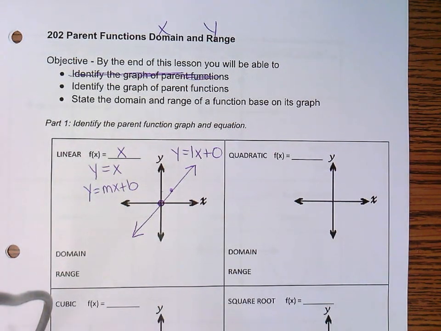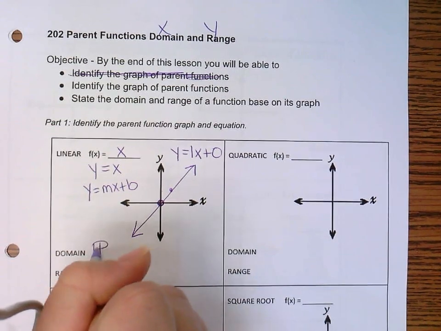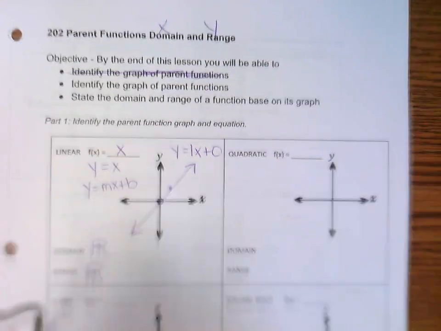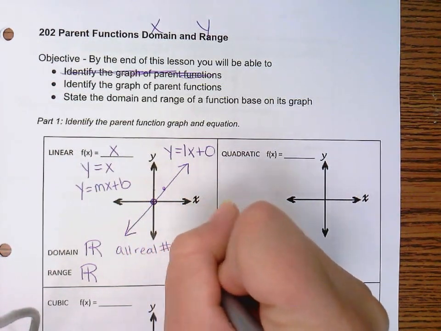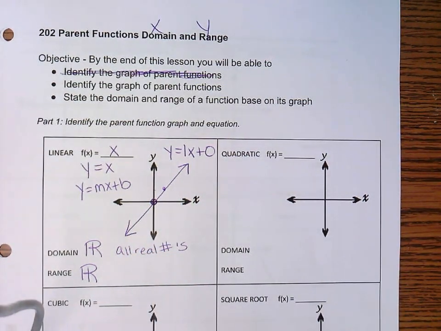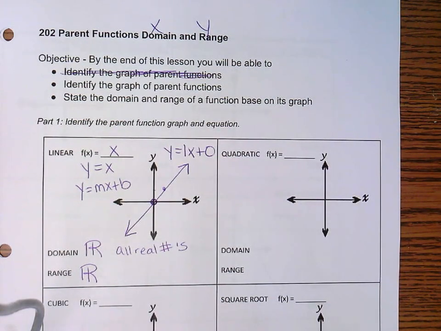Then you can shift it up, down, left, right, change the slope. Can anyone tell me, if you remember, what would be the domain and range of a linear function? Both of them are going to be all real numbers. You can write that as the bold-faced capital R, or just all real numbers, whichever one you like better. So x can be anything and y can be anything, because when I scan left to right, all the points are included. When I scan up and down, all the y values are included.